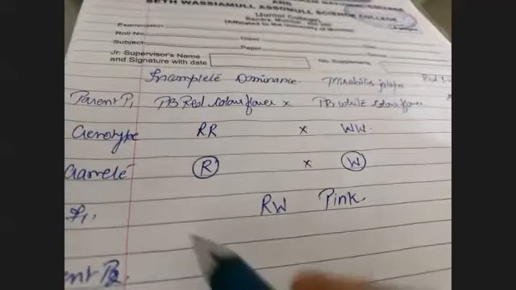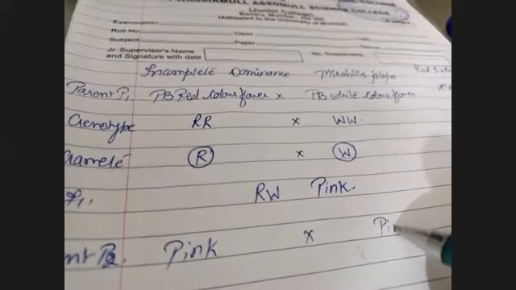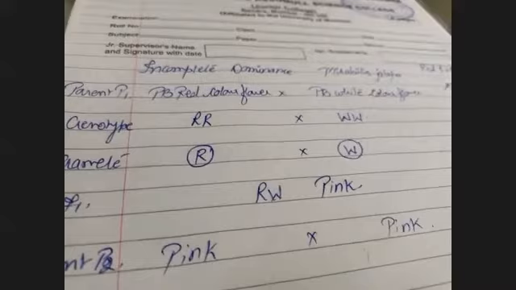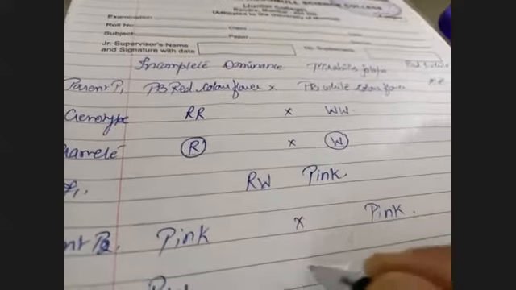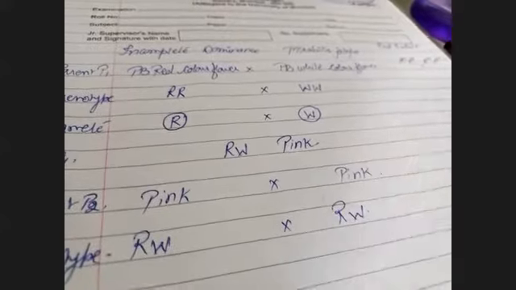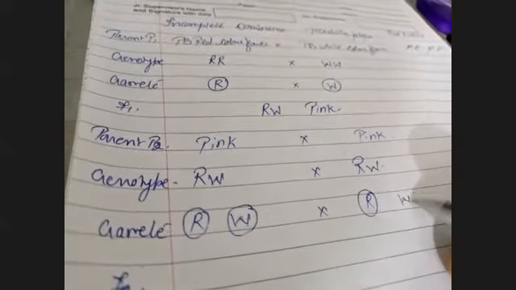So parent P2, pink crossed with pink. Pink, do we know the genotype? RW crossed with RW. Yes or no? Gametes: R and W crossed with R and W.